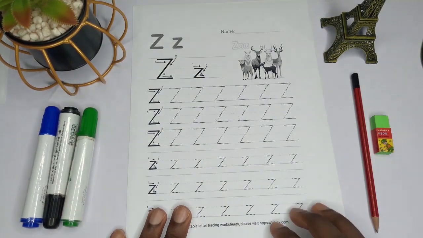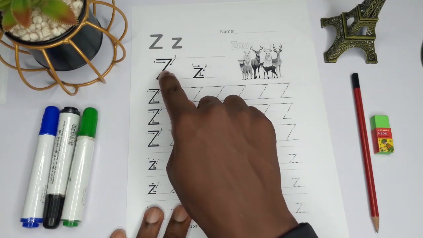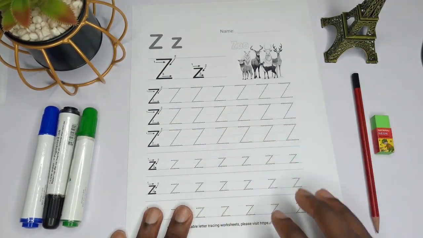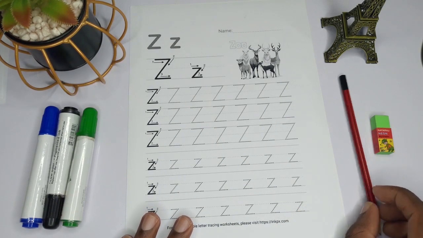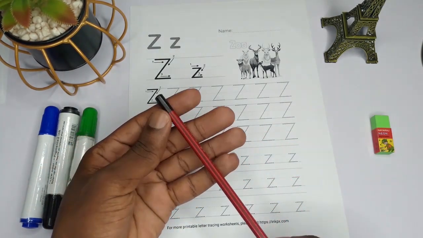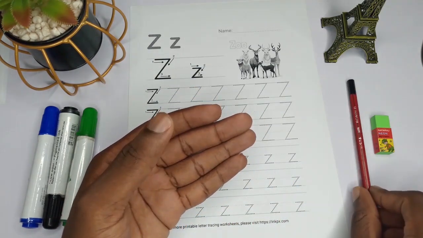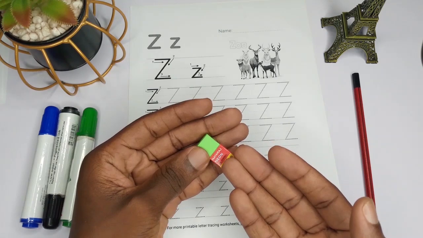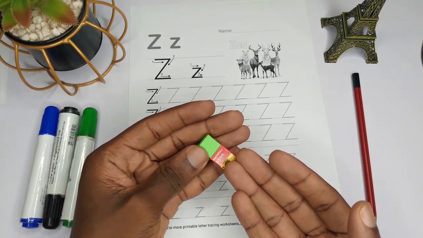In today's video, we want to learn how to trace the last alphabet in the English language, and that is Z. Now, for us to do this exercise, we need a pencil. Any regular pencil at all can help you do this. And for us to erase any mistake that we might make, I will be using Natarash neon eraser.